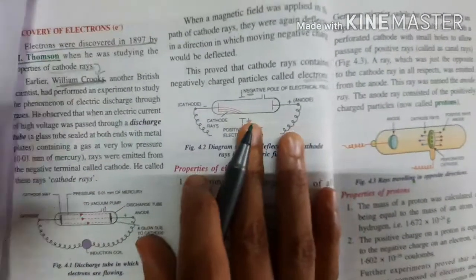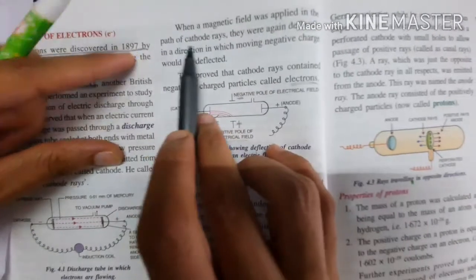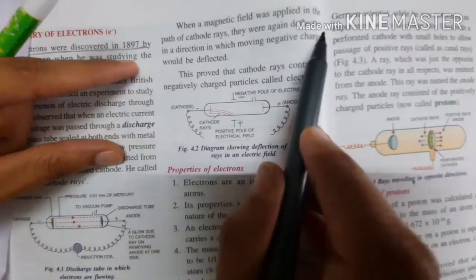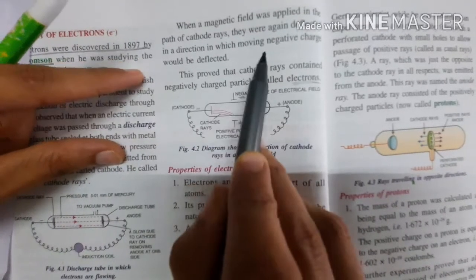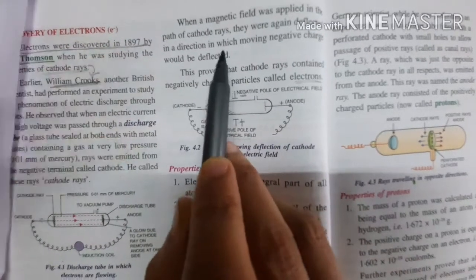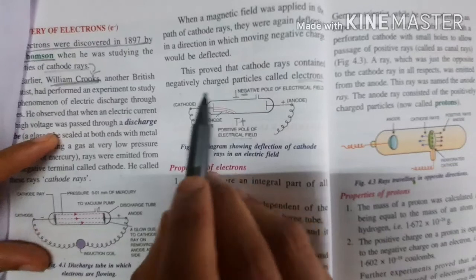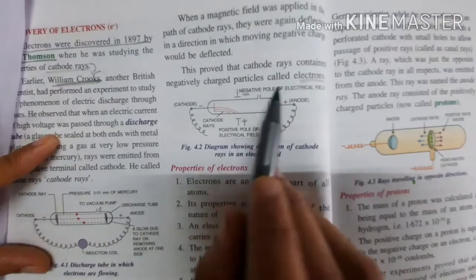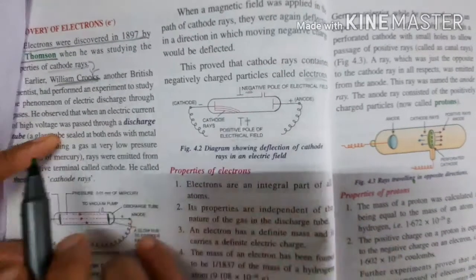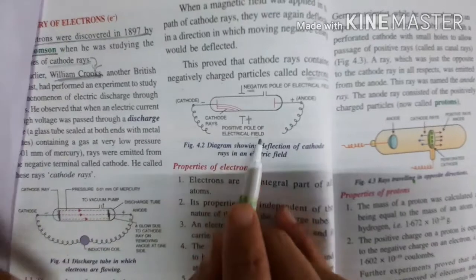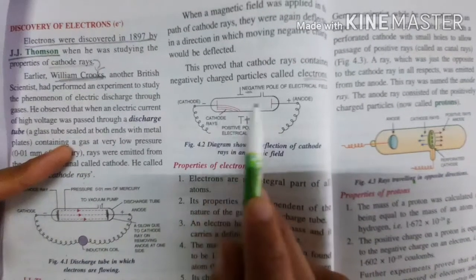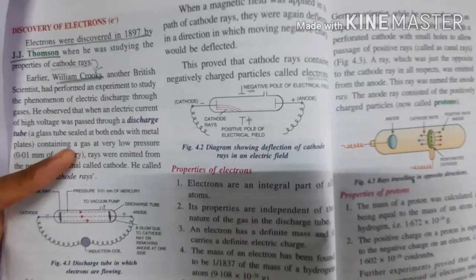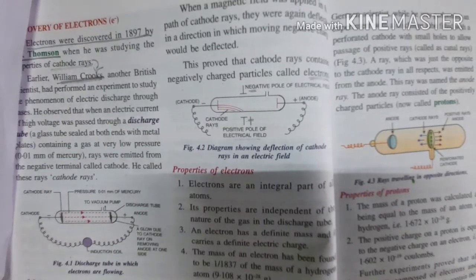The magnetic field was applied in the path of the cathode ray. They were again deflected in the direction in which a moving negative charge would be deflected, the same way as in an electric field. So this proved that the cathode ray contains a negatively charged particle called electron. This is the way he explained that the negatively charged particle present in the cathode ray is an electron. If you find any difficulty, you ask me after watching this.